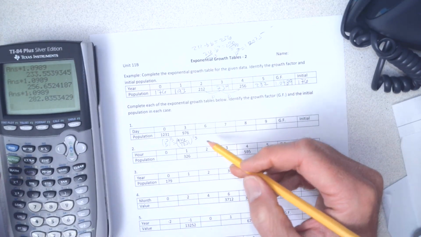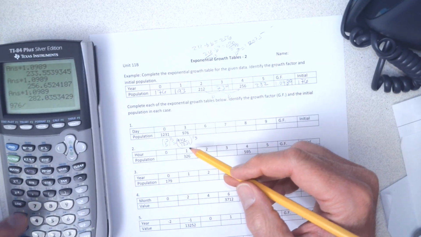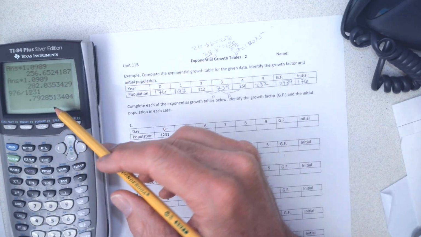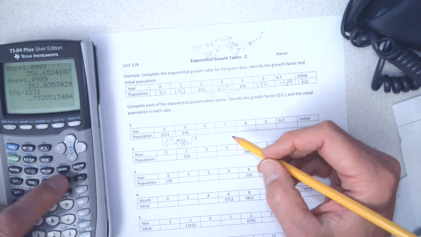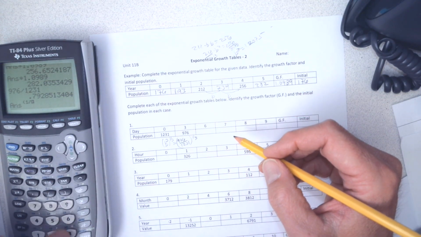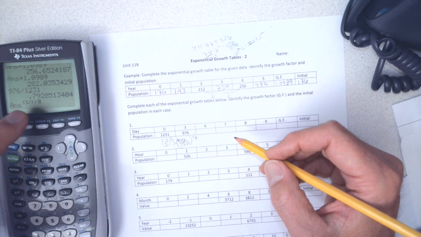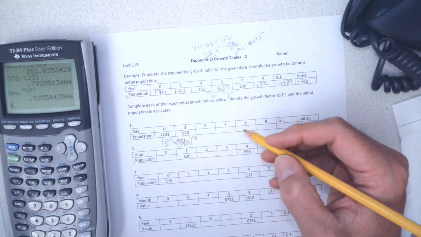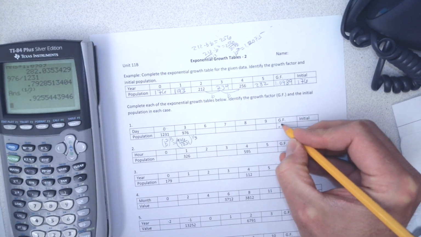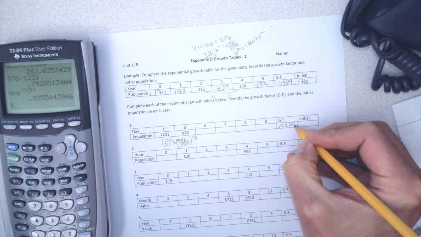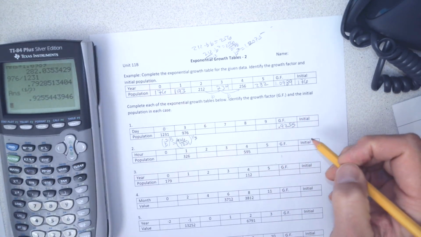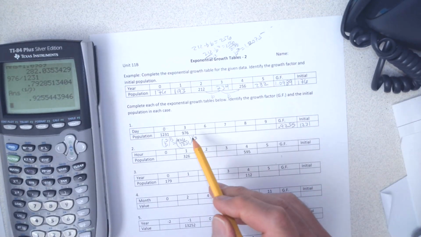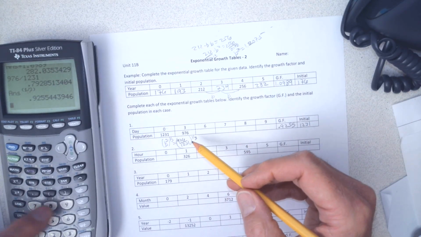Okay, I'll do this on my calculator here. 976 divided by 1231 is 0.792851. I am going to raise that now to the 1 divided by 3 power. Make sure the parentheses are around there, especially on the older calculators. And that's going to give me a growth factor of 0.9255. Keep that for decimal places. 1231 I could see was the initial value.